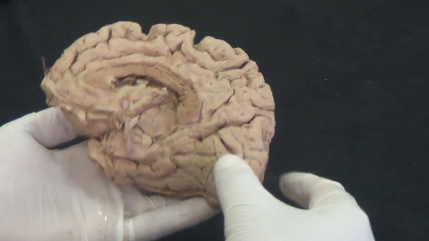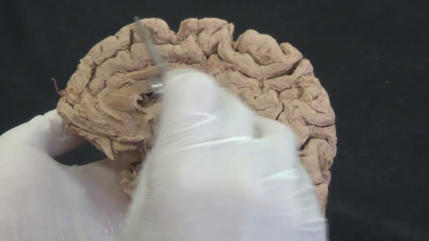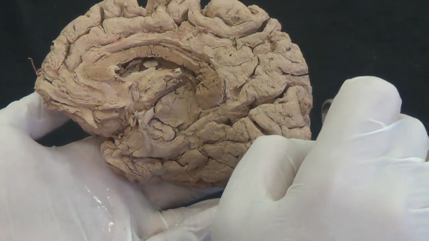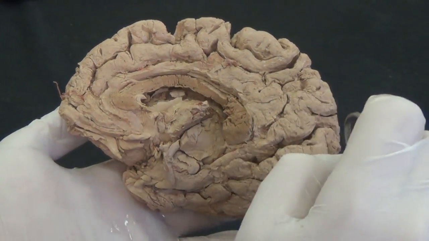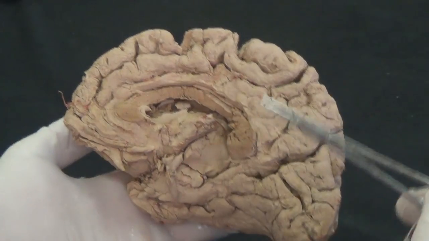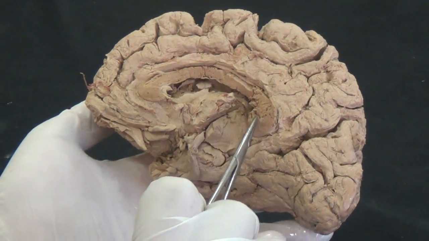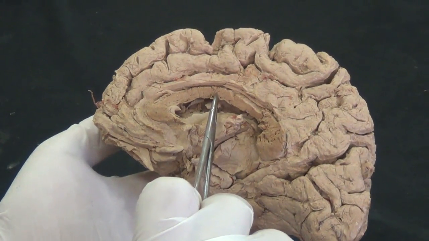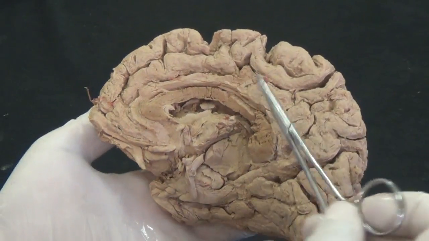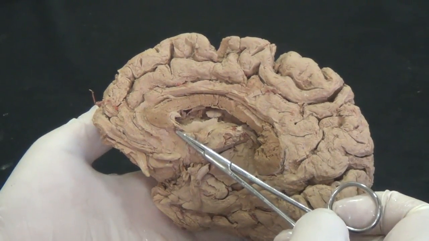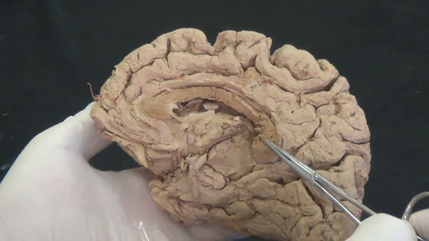If we move to the medial surface of the cerebral cortex, which lies between the superior medial border and the inferior medial border, the commonest and most prominent structure is the corpus callosum, which is very frequent in the practical exam. This is the corpus callosum, and it has many parts: the rostrum, the genu, the body, and the splenium.